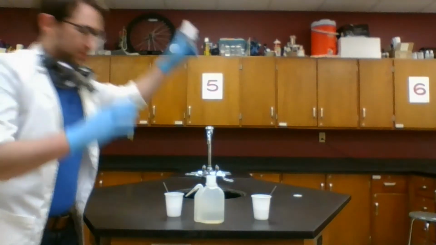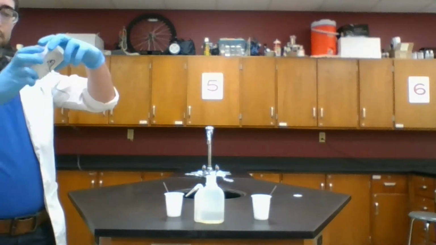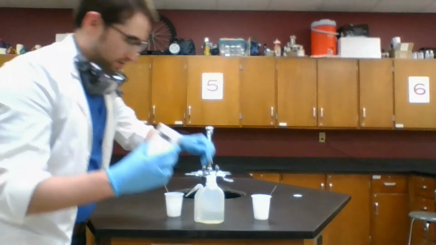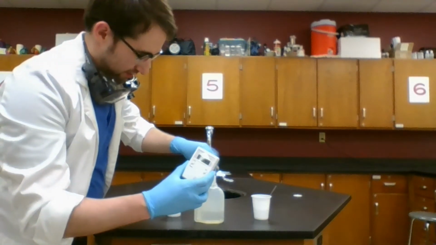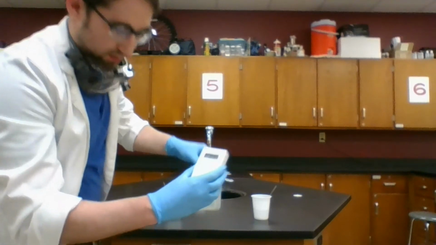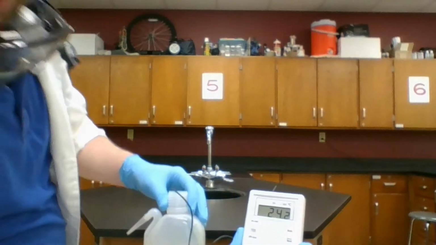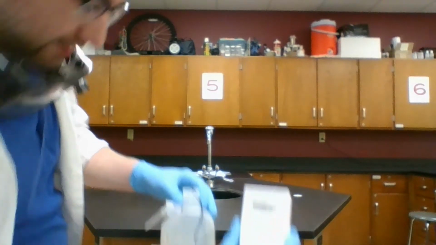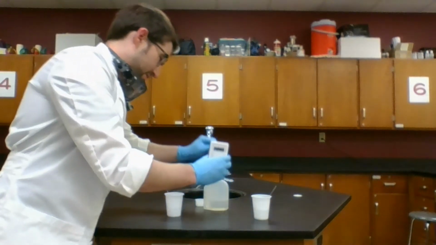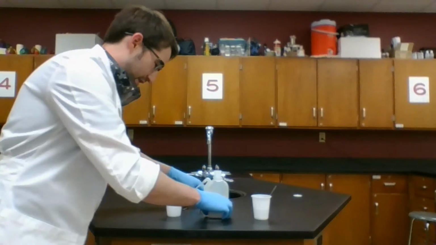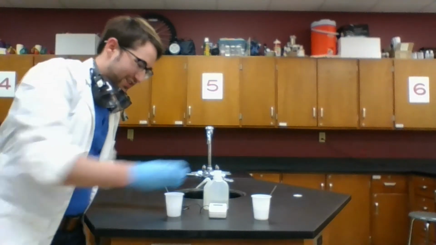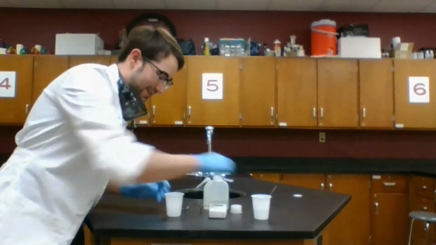Just to give you a reference point, the water I have here, with the thermometer down in there, is 24.2-ish degrees Celsius. My chemicals in these cups are basically just sitting at room temperature, so something pretty close to that.